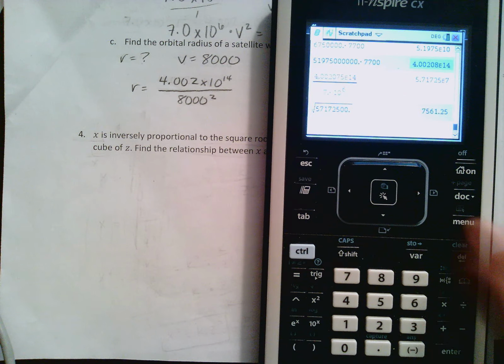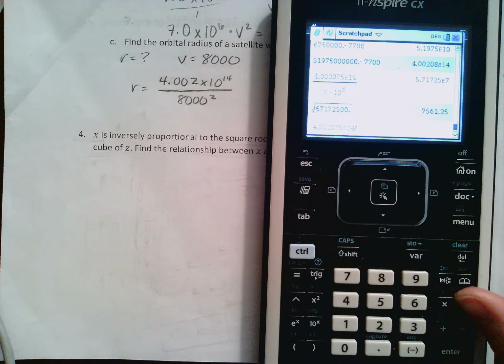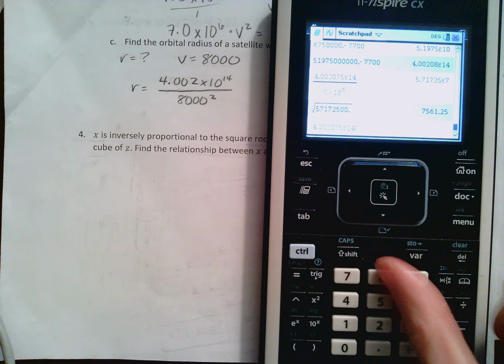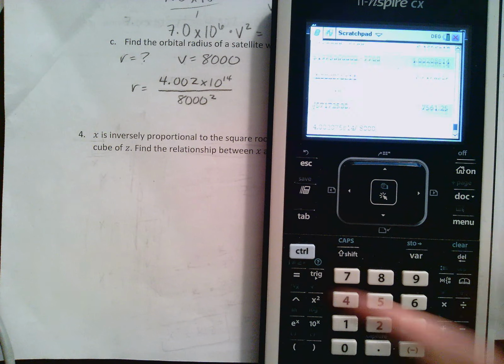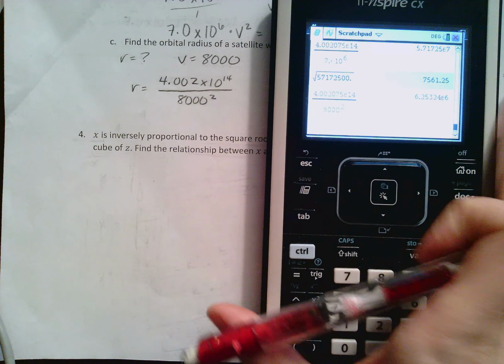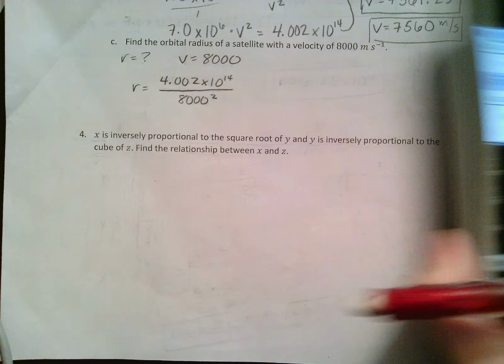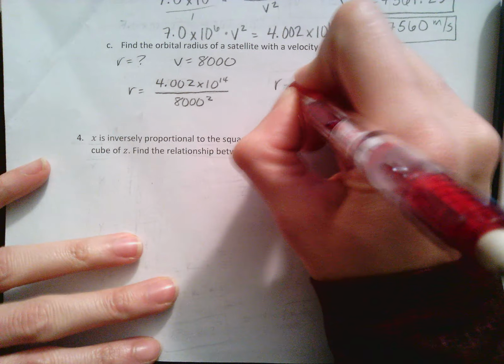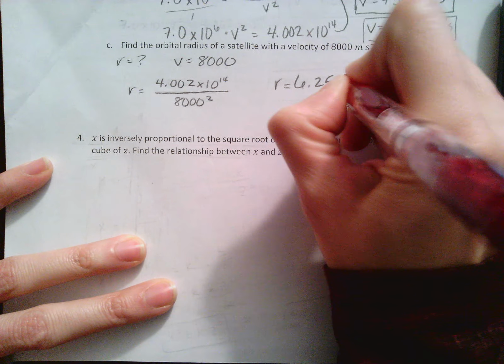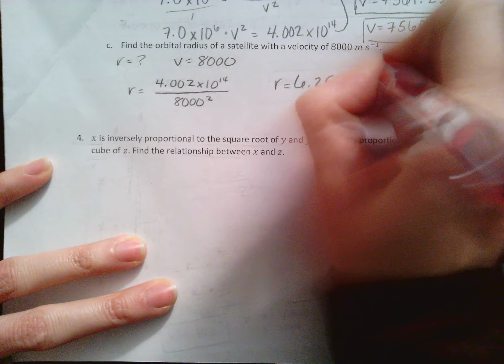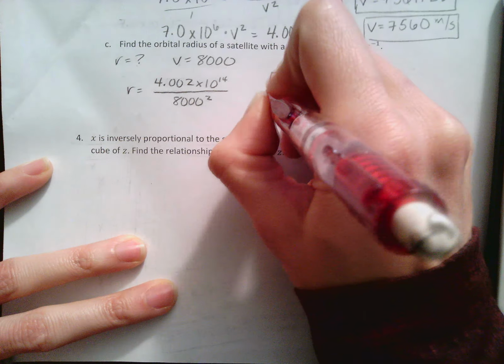But I'm going back up and finding that exact value in my calculator. I'm bringing it down and then I'm hitting divide and then doing 8,000 squared. And I get 6.25 times 10 to the 6th power.